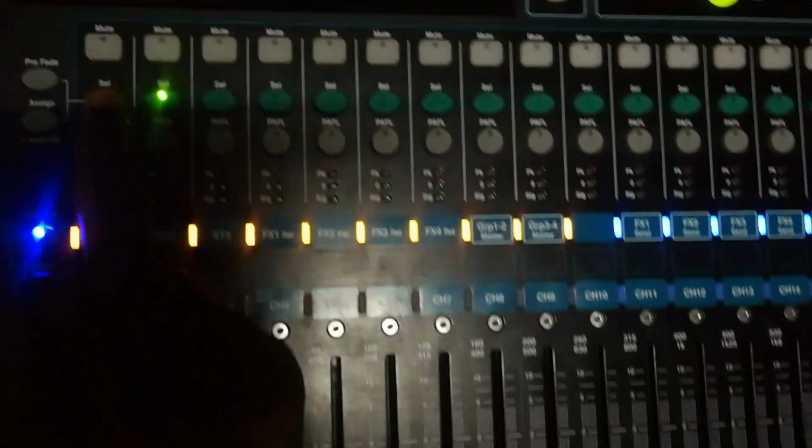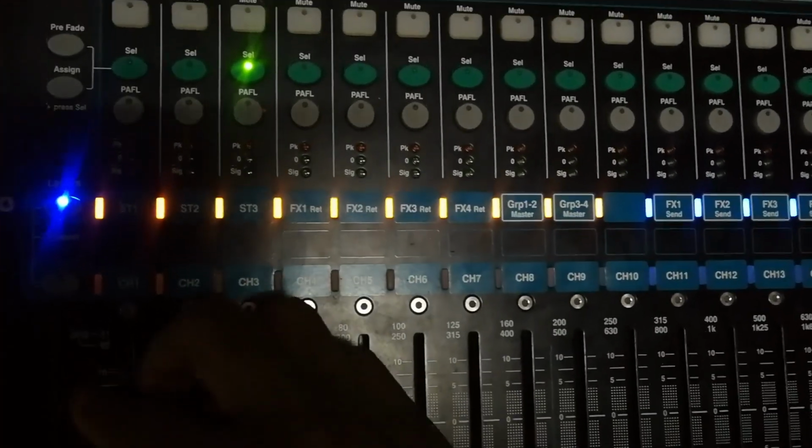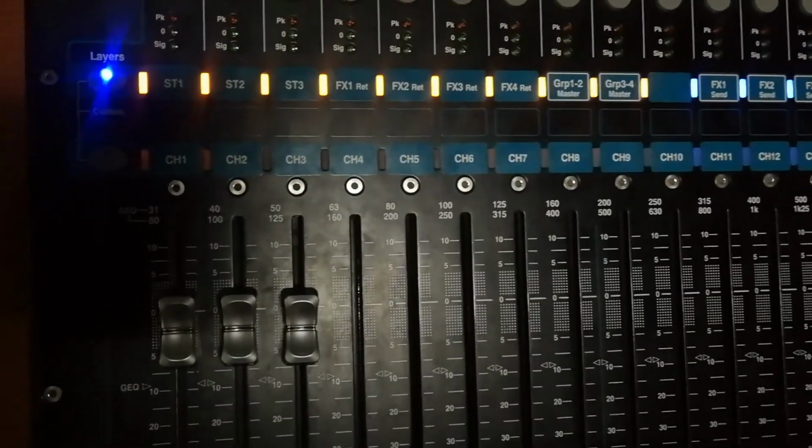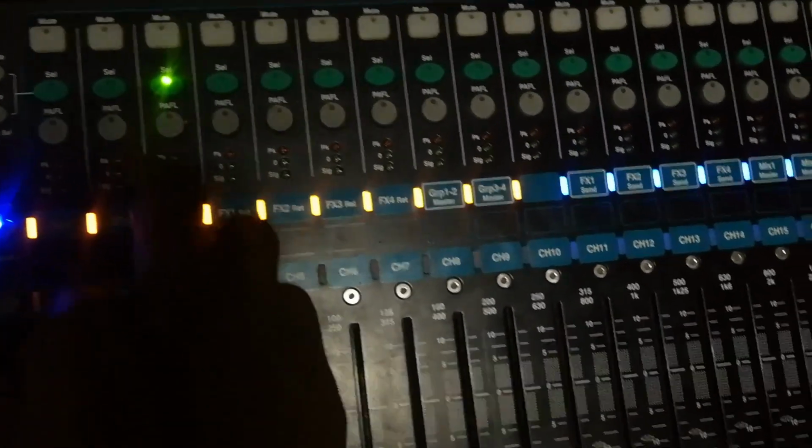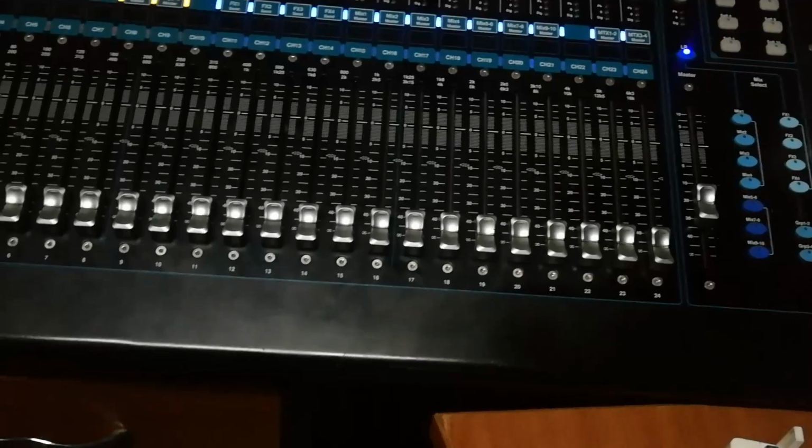So ST1, 2 and 3, this one and this one and this one, three of them. Whenever you play something, you are going to see the signal coming in here. Let me just try to play something here.